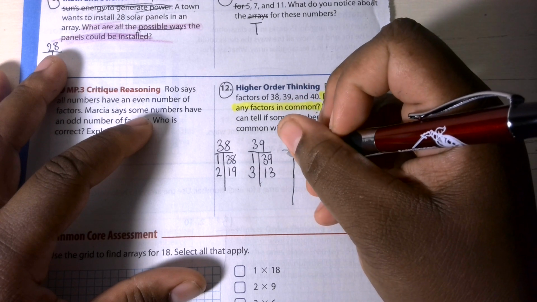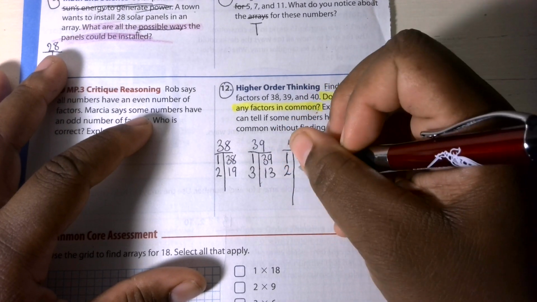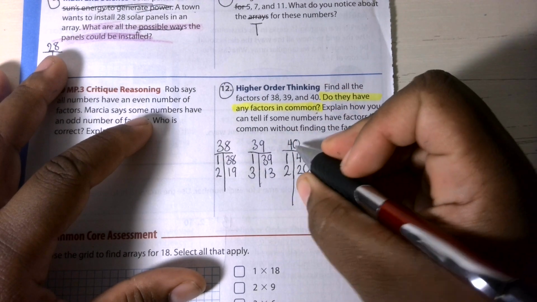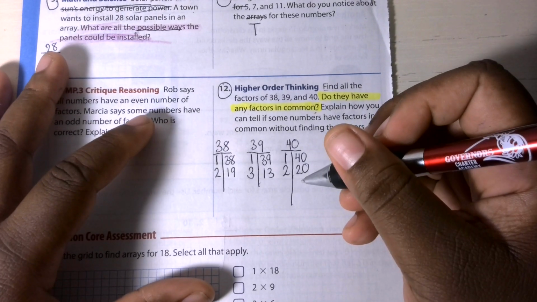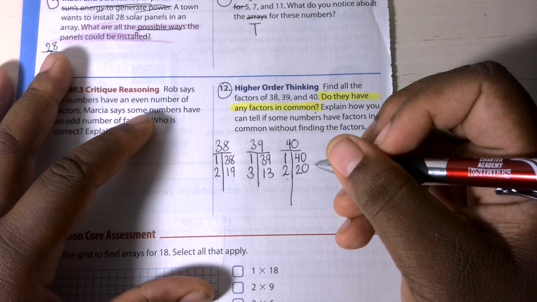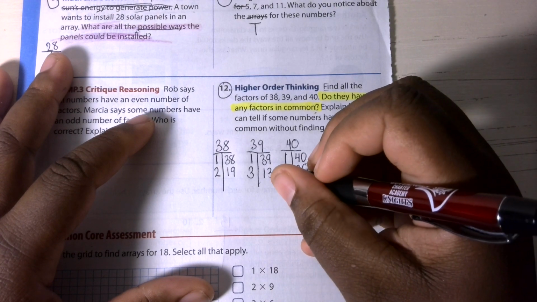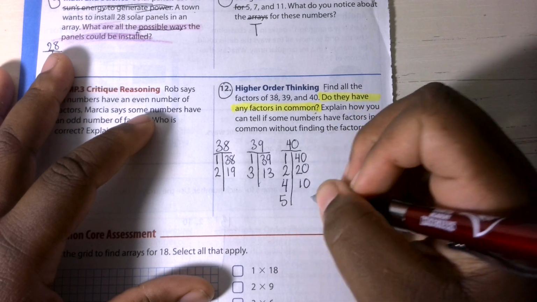And now for 40. Where do I start? 1 times 40. Is it even? Yes. 2 times 20. Is 3 on the list? No. 40 is not a multiple of 3. Is 4 on the list? Yes. 4 times 10. Is 5 on the list? Yes, it ends in a 0.